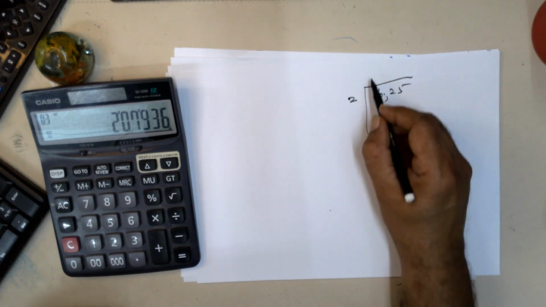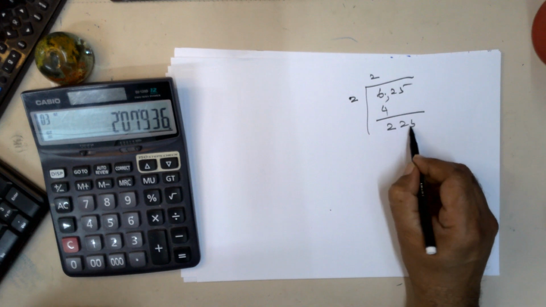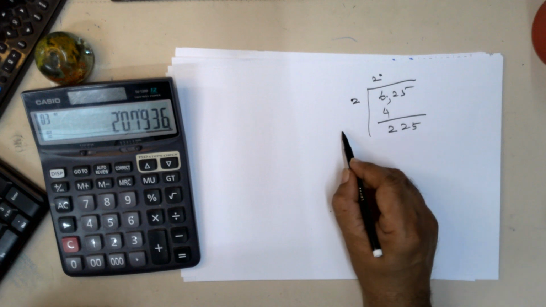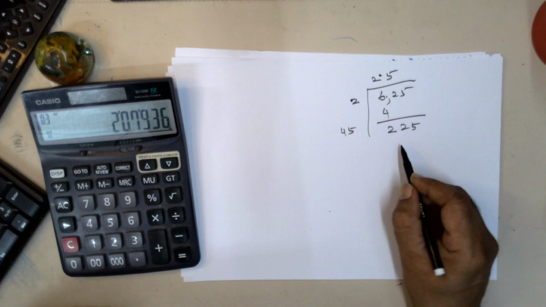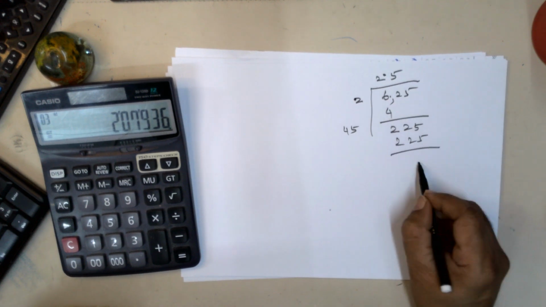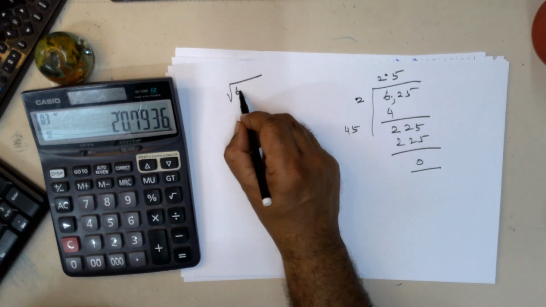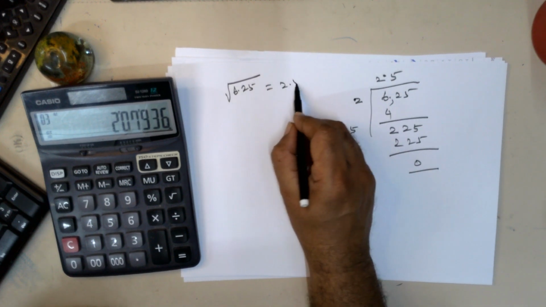So take 2. 2 2s are 4, and then 2. Drop this 25. Put the decimal because you are crossing the decimal. Now multiply by 2, 4. So 5 times, is it not? 5 5s are 25, and this is 225. So 0. So the square root of 6.25 is 2.5.